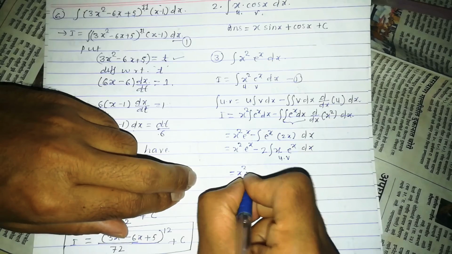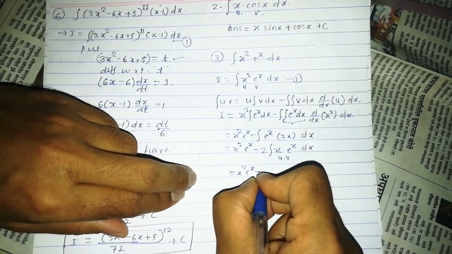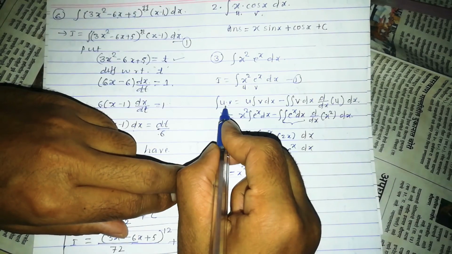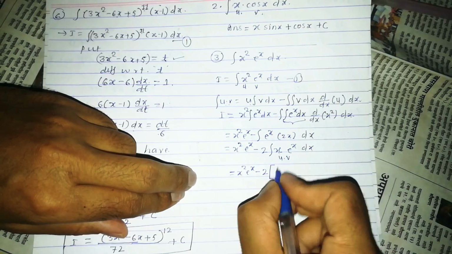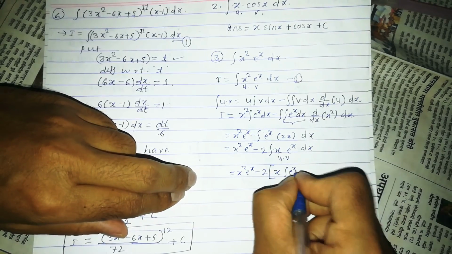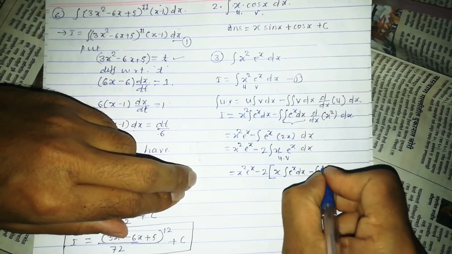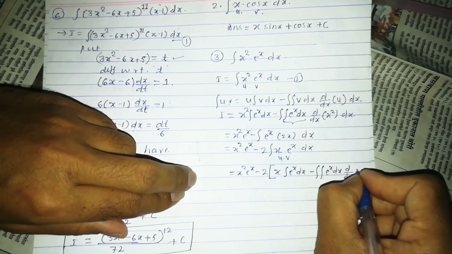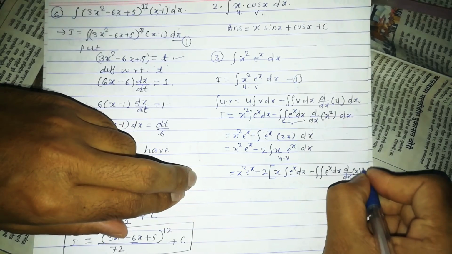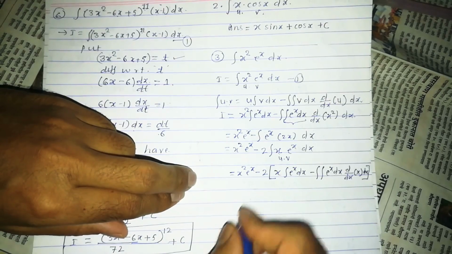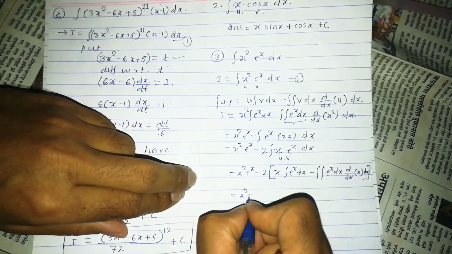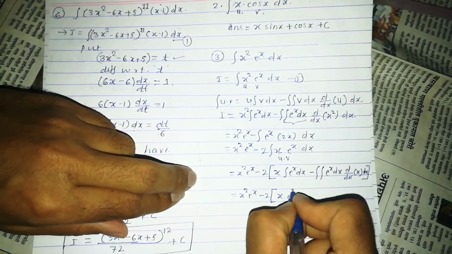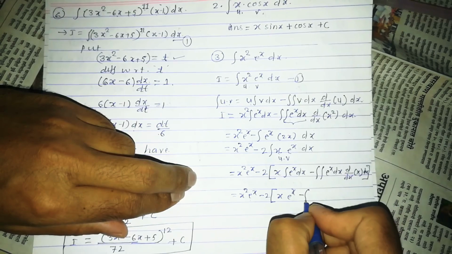So here x square e raised to x, I'll keep it as it is, minus 2 outside, now apply the same rule again, that means first function x you are keeping as it is, integration of e raised to x dx, minus integration of integration of e raised to x dx, and d by dx of x, so it is with respect to x, right? So these two terms we are keeping as it is, minus 2 times x, integration of e raised to x is going to be e raised to x, minus this first integral sign I'll keep as it is.